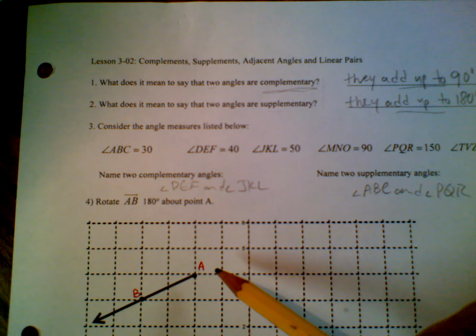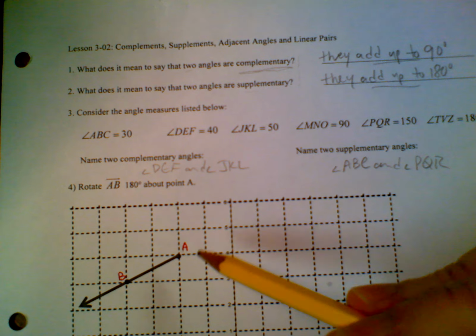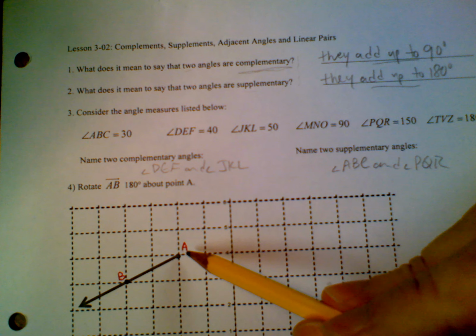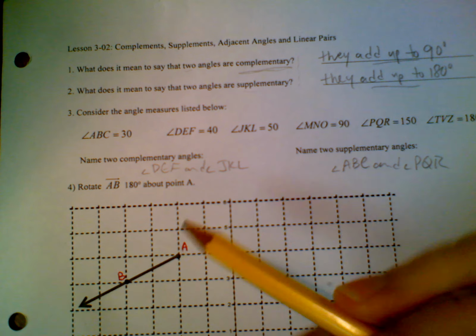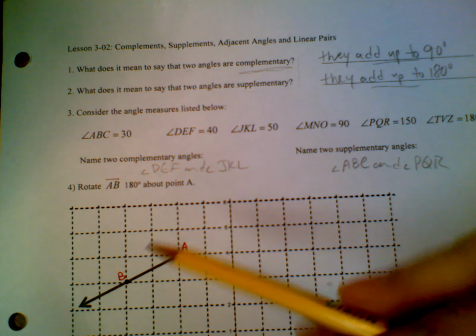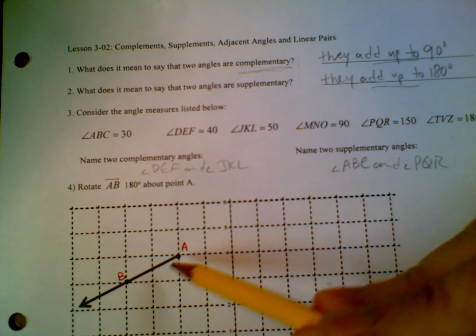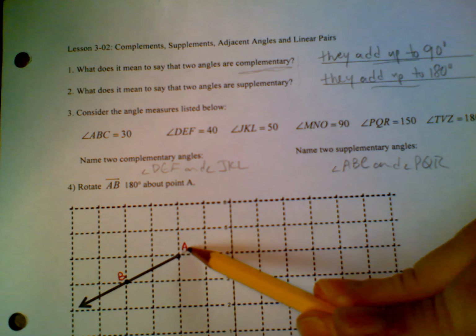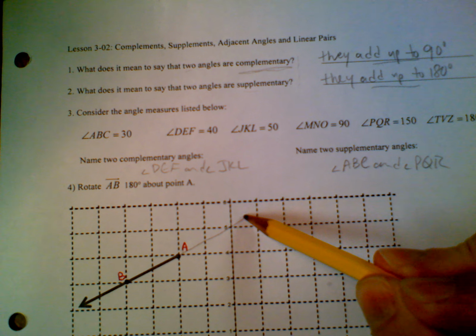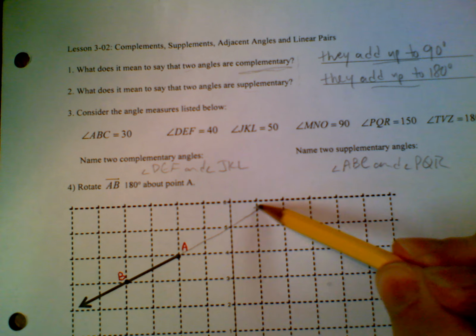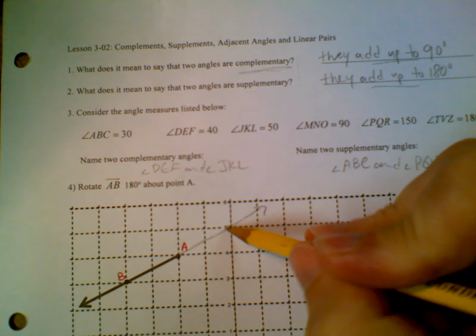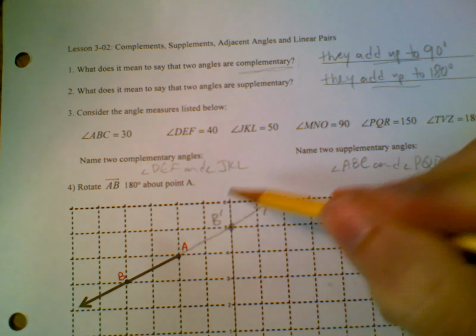Okay, for number 4, I don't even really want you to try this. If we were in class, I'd give everybody some patty paper, which we would have learned to use to do rotations in Unit 1, but we're skipping that this year. My point of asking students to do this is that when they rotate this 180 degrees, they're going to get a segment that goes in that direction, in the exact opposite direction. Their B prime would be over here.